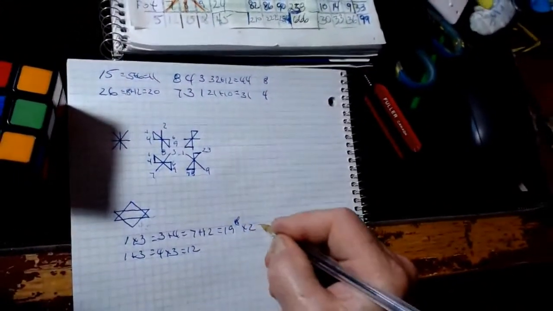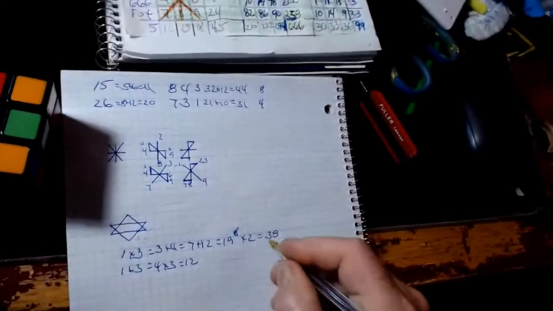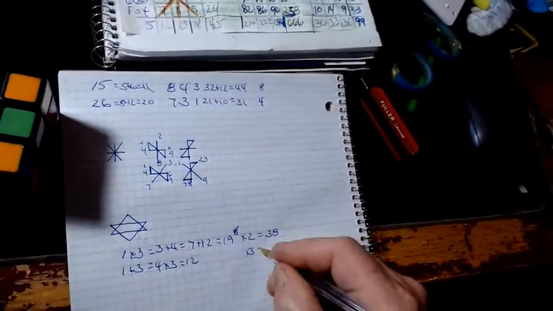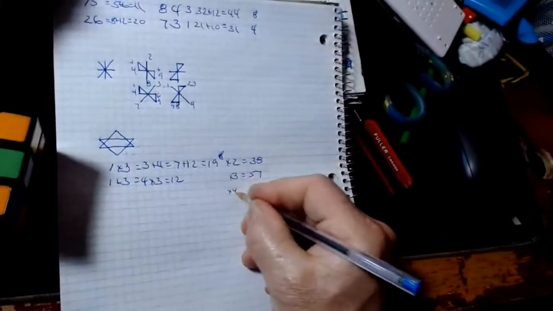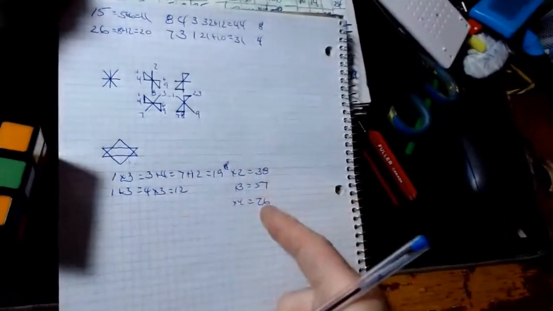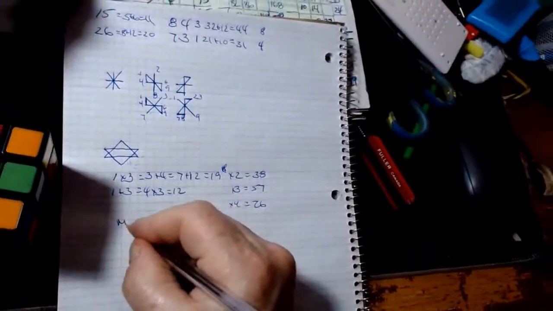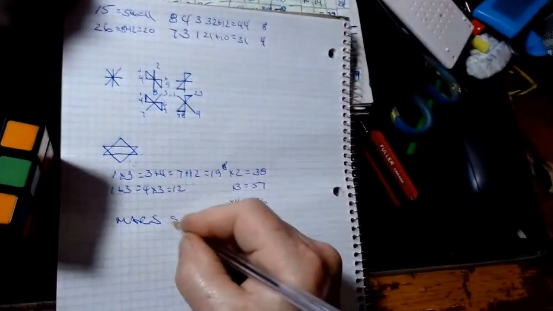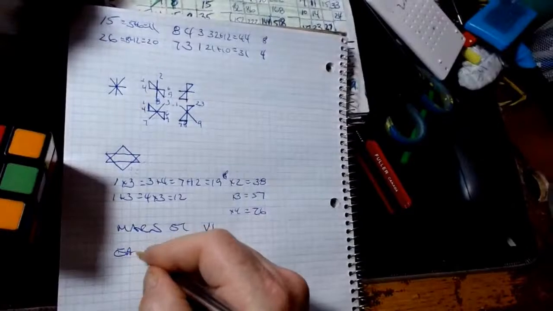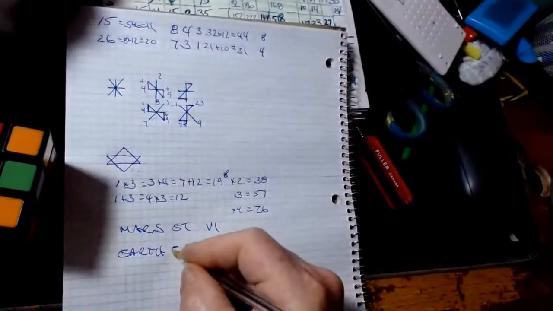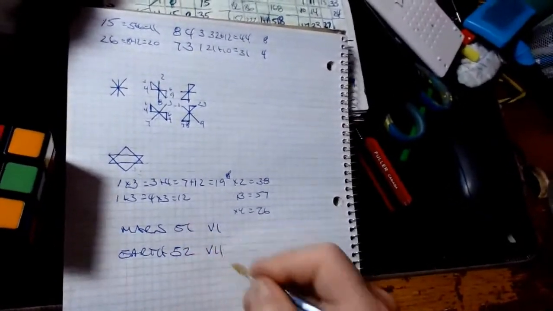I know that 2 times 19 equals 38. I know that 3 times 19 equals 57. I know that 4 times 19 equals 76, for the spirit of 76, which is a connection between Mars 51 V16 or Earth 52 V117.